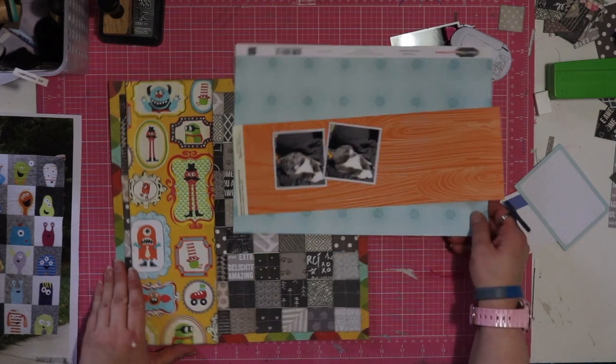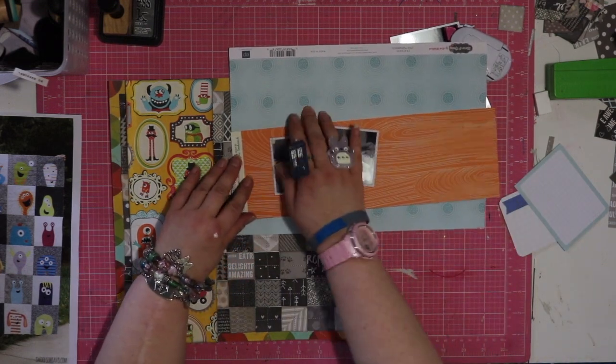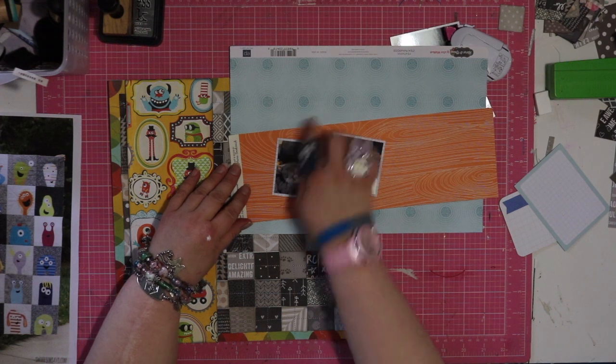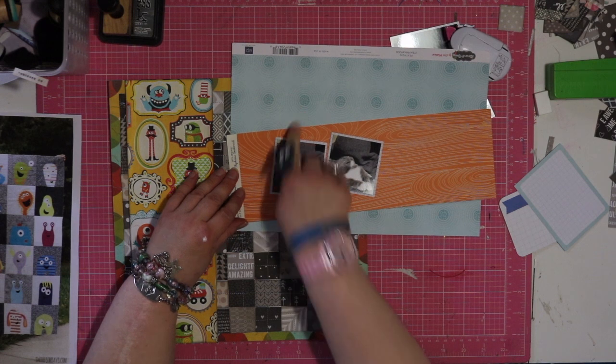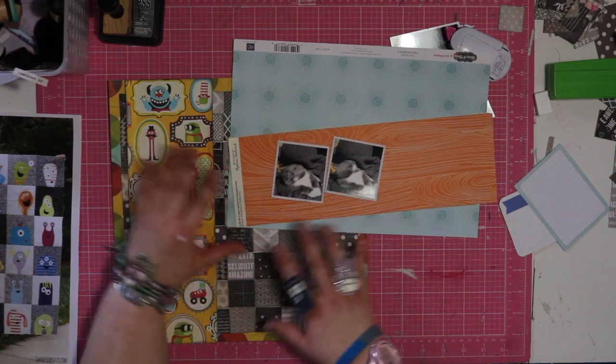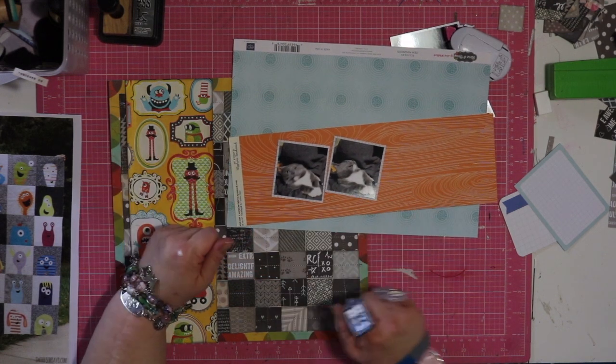Trimmed down obviously. Do maybe a title there, and then that will lead straight into the journaling. So the title is effectively the first line of the journaling, and then figure out where the embellishments are going to go, which I have pulled a whole lot of.